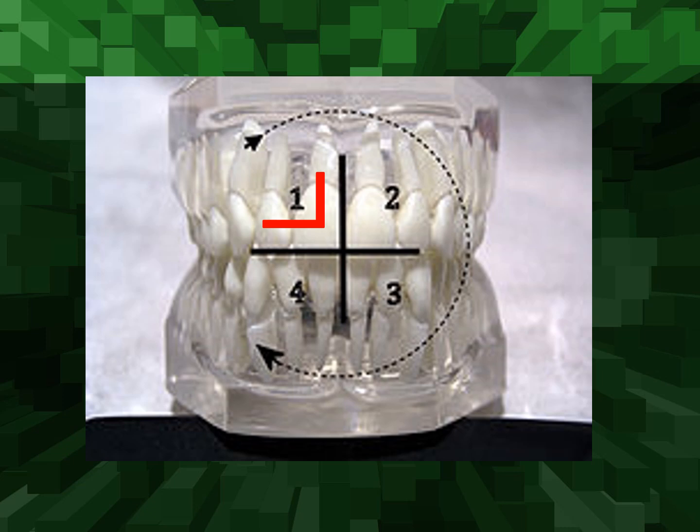Upper right teeth is depicted by this symbol. Upper left with this symbol. Lower left or third quadrant with this symbol. And lower right with this symbol.